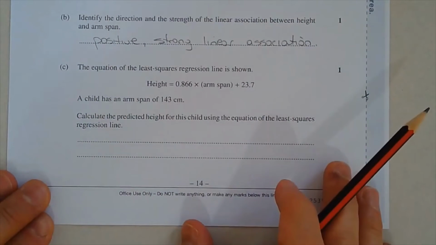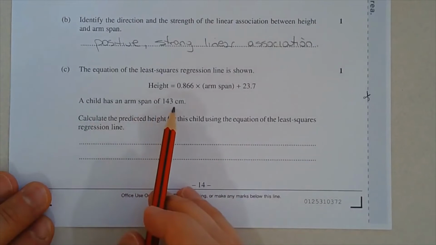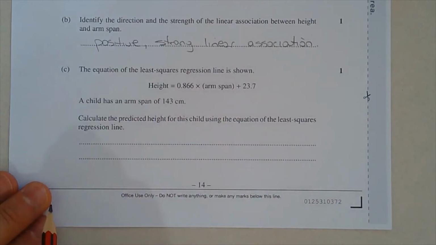Part C, the equation of the least squares regression line is shown. A child has an arm span of 143 centimeters. Calculate the predicted height. This is just substitution.